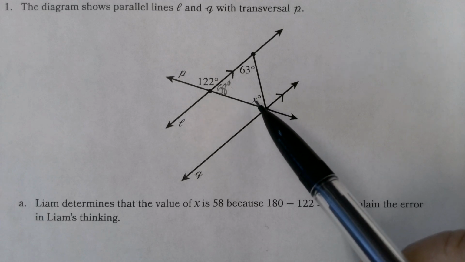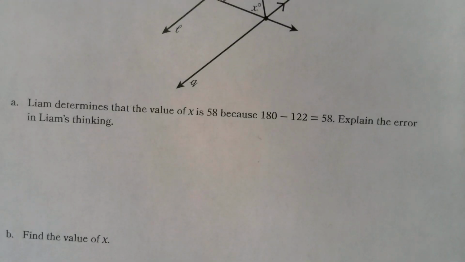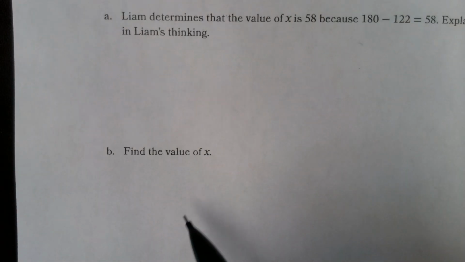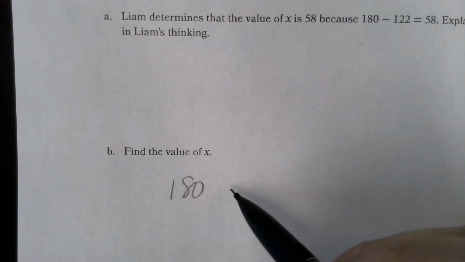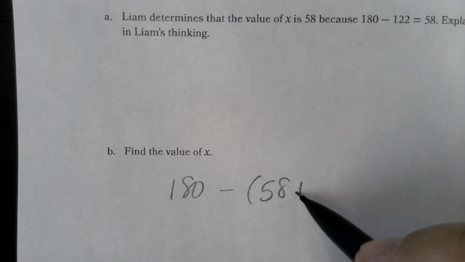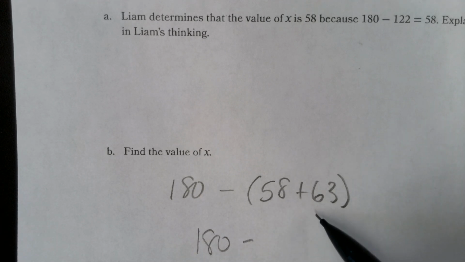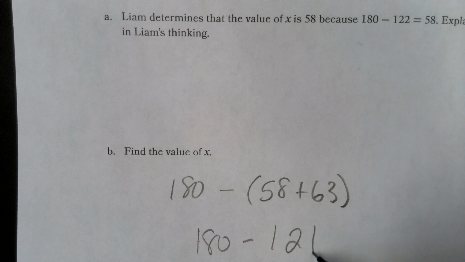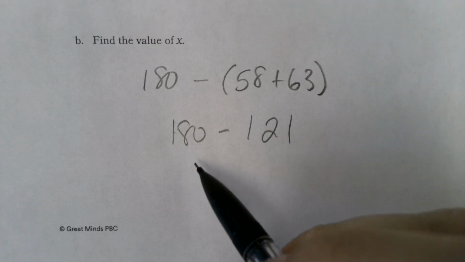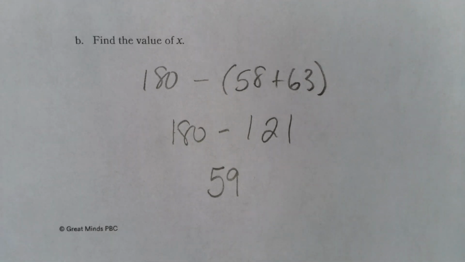Okay, to find the angle that has x degrees, which is part B, I would need to have 180, which is the measure of an angle of a triangle, minus the two other angles added together. So when I add those two angles together, I get 121 degrees. When I subtract that from 180, I get 59. Okay, so that angle is 59 degrees. X is 59.